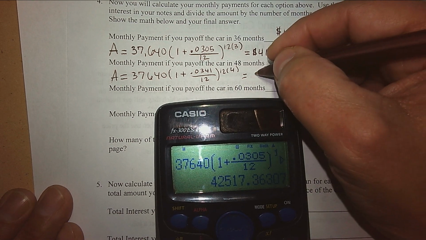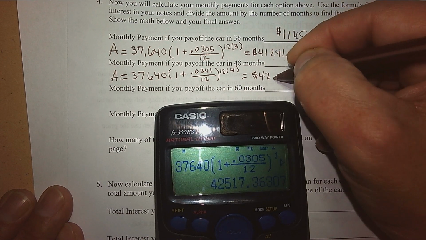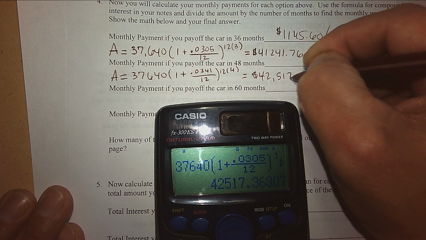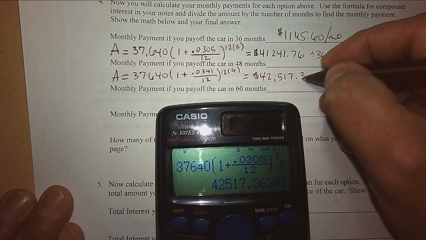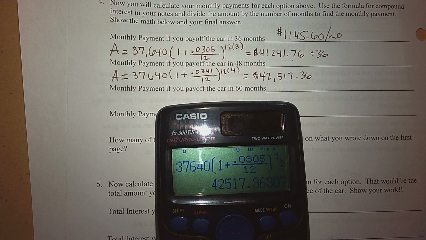So now that truck is $42,517.36. Do you see how it went up in price because you held the loan longer?